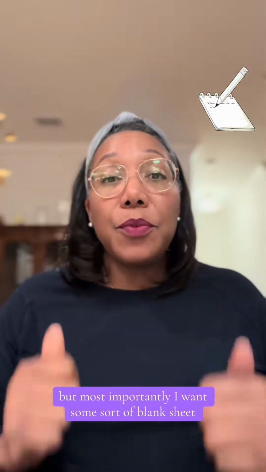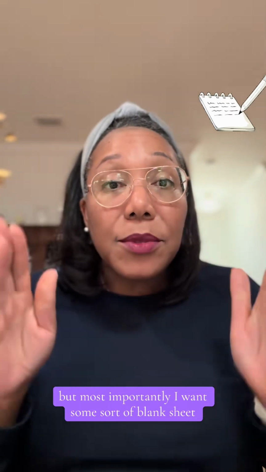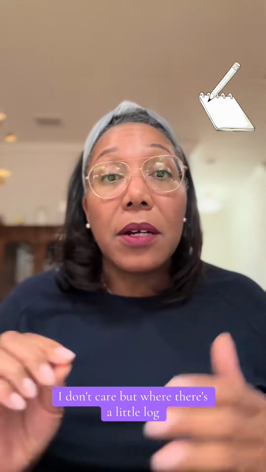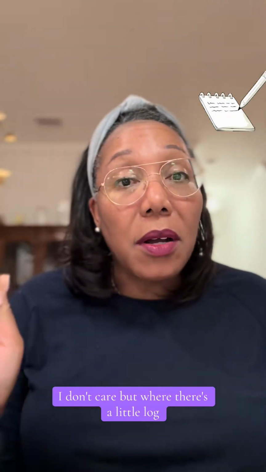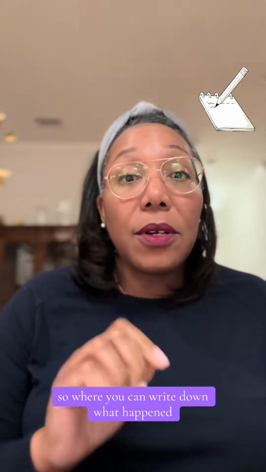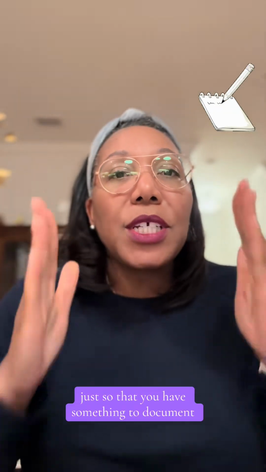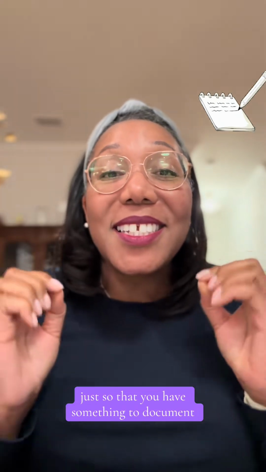But most importantly, I want some sort of blank sheet. It can be notebook paper, printer paper, I don't care. But where there's a little log, so where you can write down what happened, like if a child has a fever, if they got sick, even if they broke a bone, just so that you have something to document.